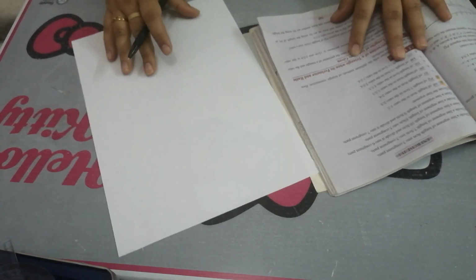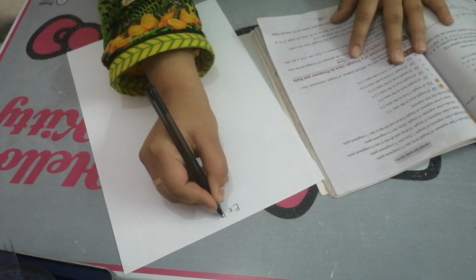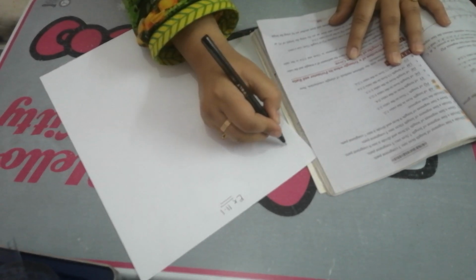One I'll draw for you and the other you will do by yourself. Now come to exercise 11.1. This is geometry, that's why I'll draw it here, and then you can easily understand how to draw. Exercise 11.1, question number 1.